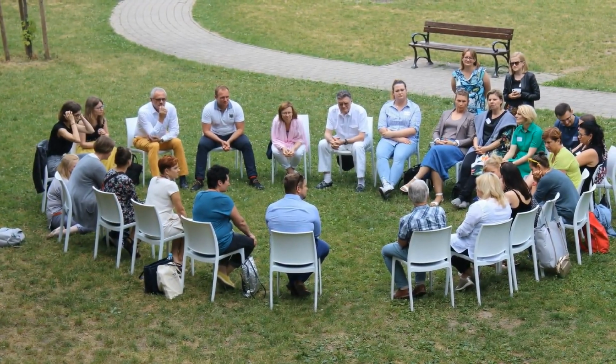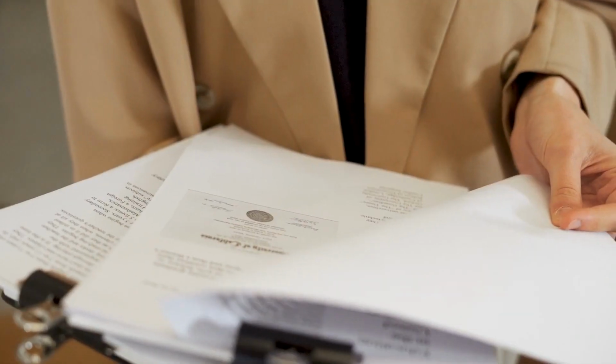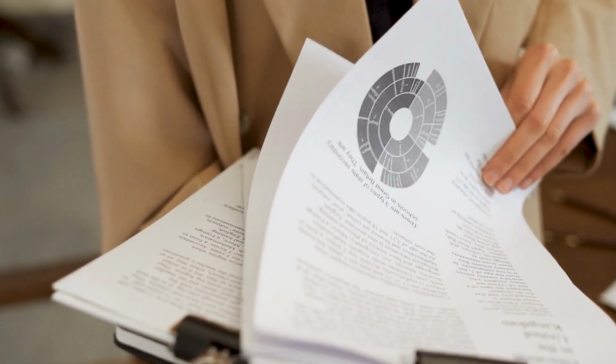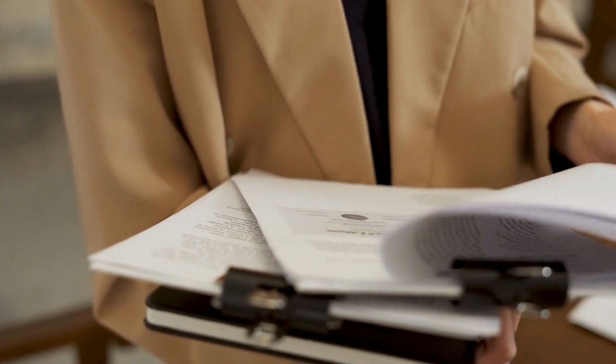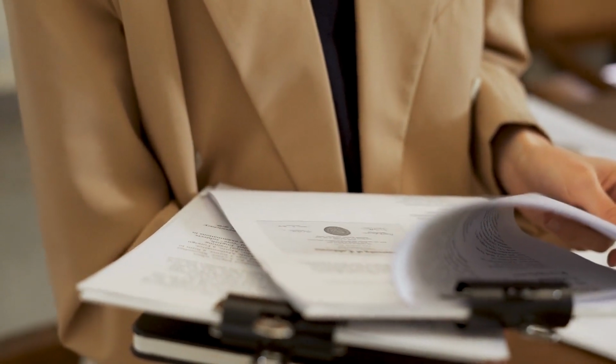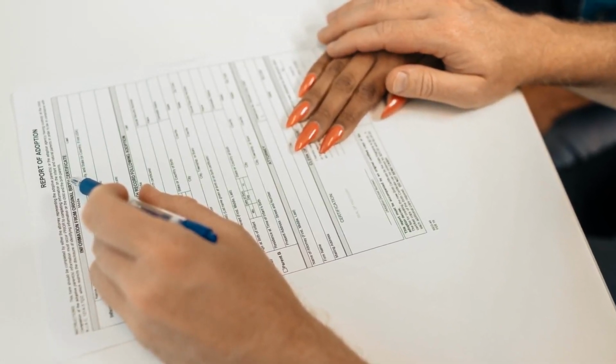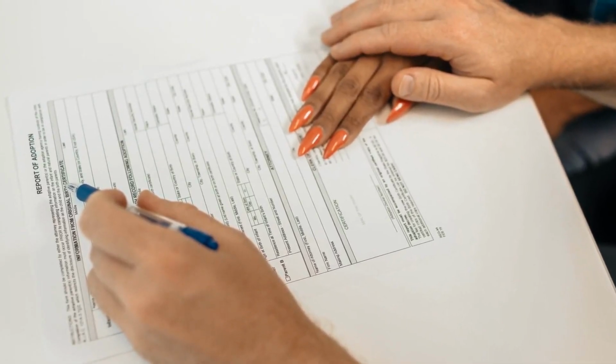Sometimes individual amendments aren't enough. If your bylaws are significantly outdated or have become disjointed due to numerous piecemeal changes, a complete revision may be warranted. This involves replacing the entire document with a new, comprehensive set of bylaws.